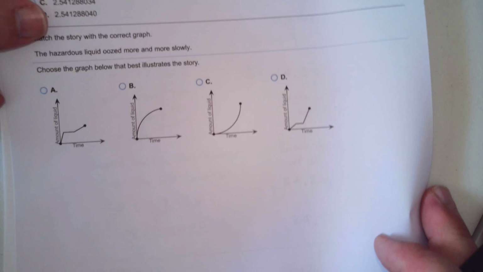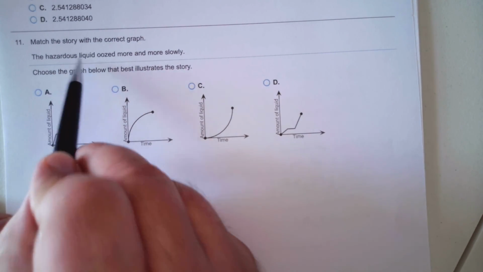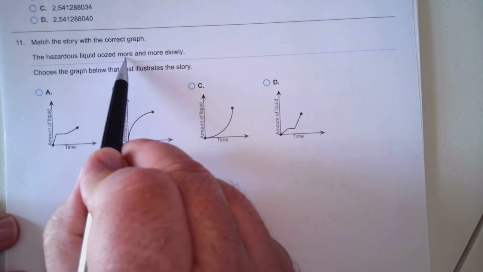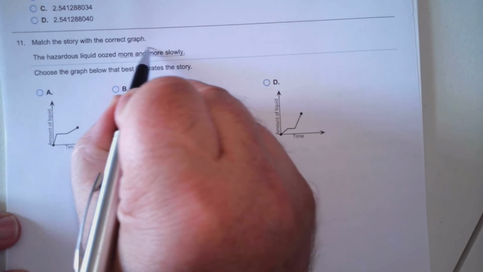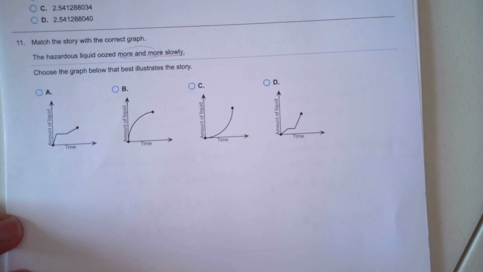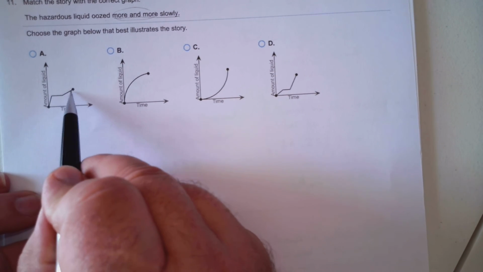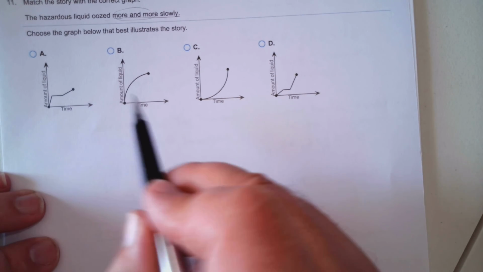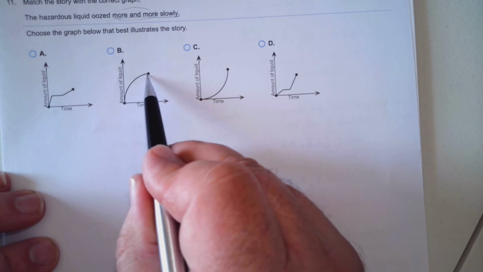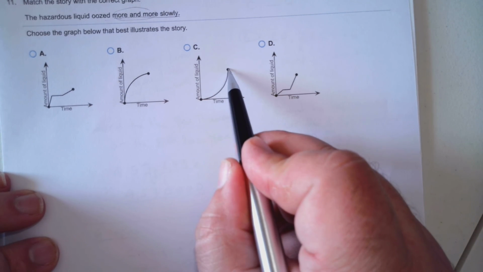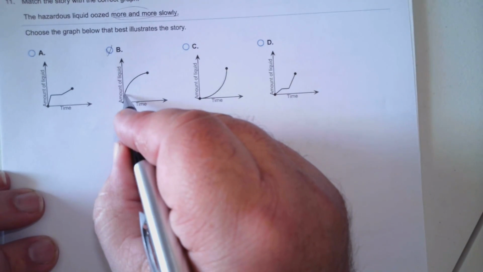And the last one. Match the story to the correct graph. The hazardous liquid oozed more and more slowly. More and more means it's gradual. Let's look at these pictures. This one's not slowly, it's getting faster. Okay, this one's decreasing, it's slowing down. This one's increasing. And this one, so it has to be B, because it's slowly slowing down.